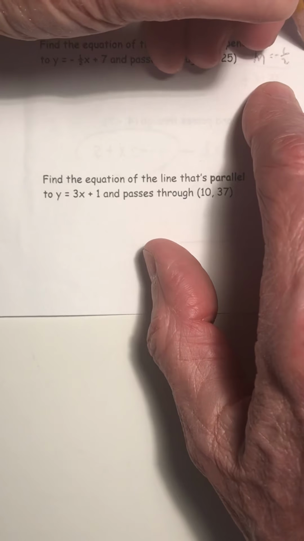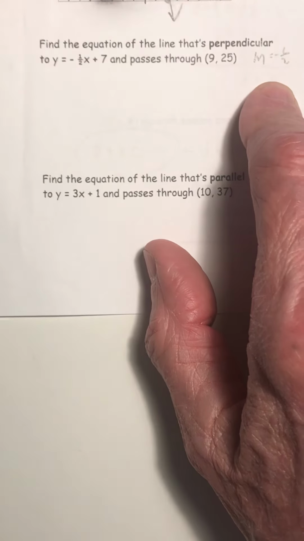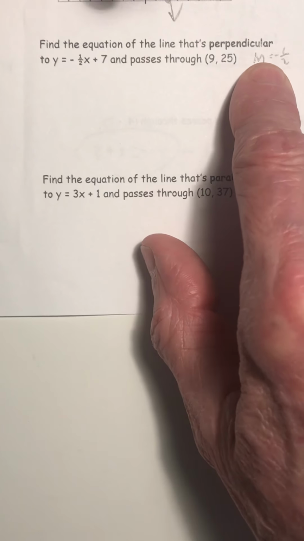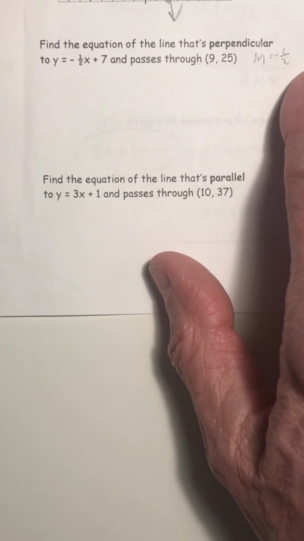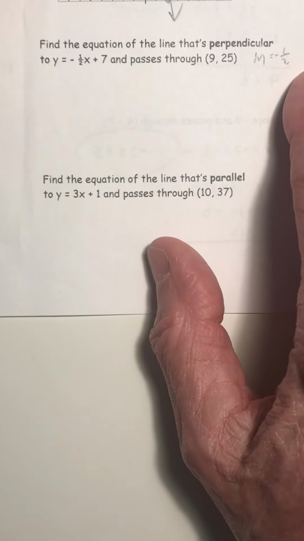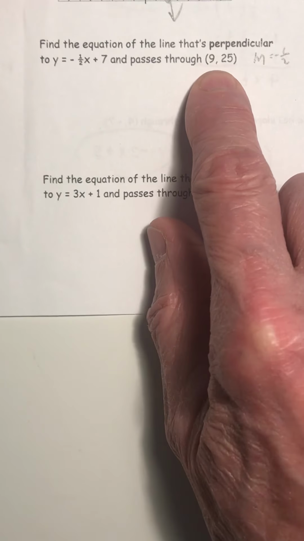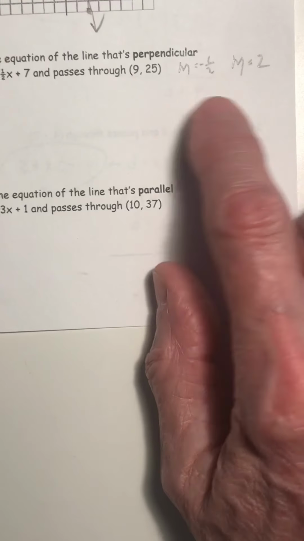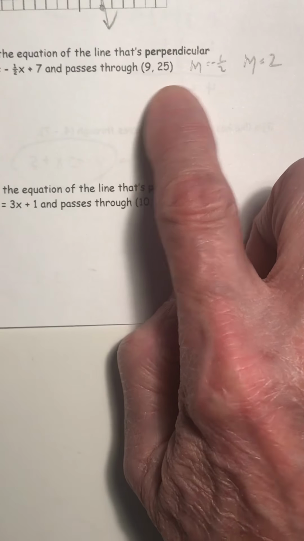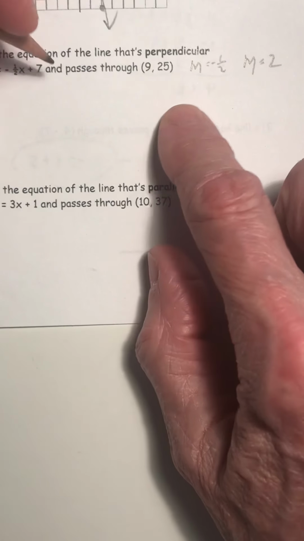The reciprocal would be 2 over 1, and the opposite reciprocal would be just a positive 2. Use positive 2 for the slope and use this for the plug-in point with the point-slope form.